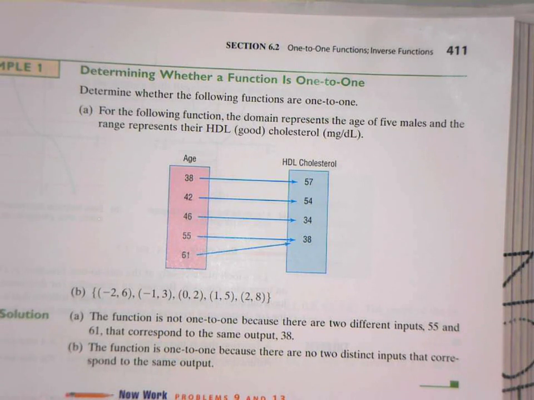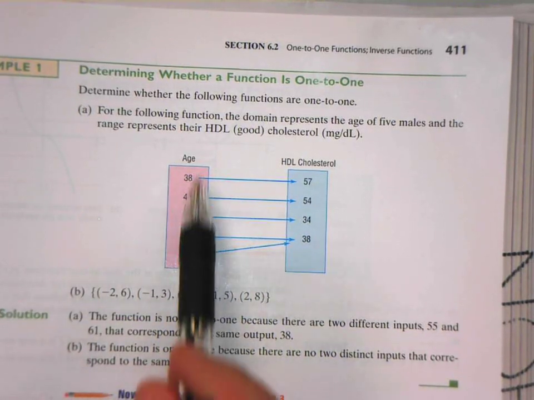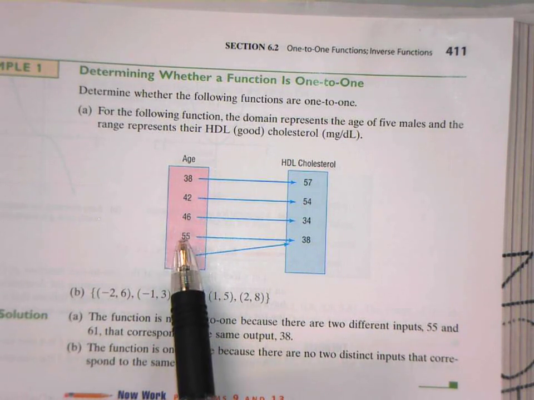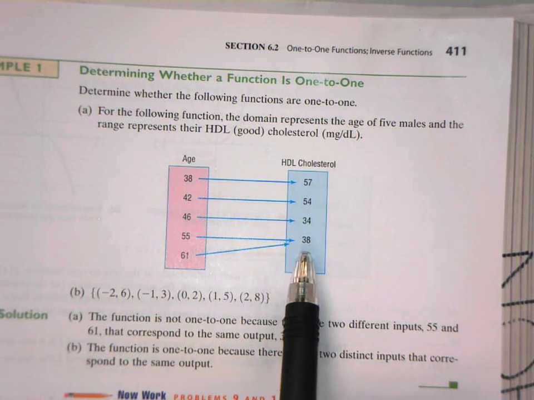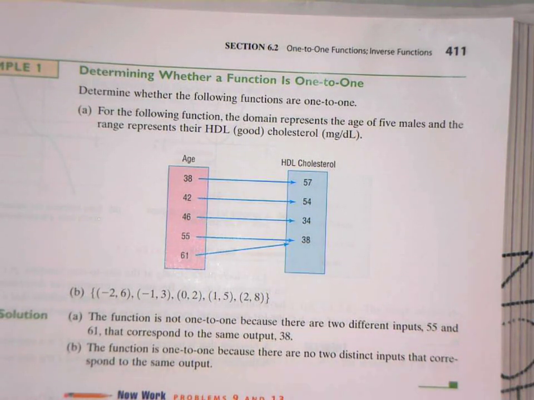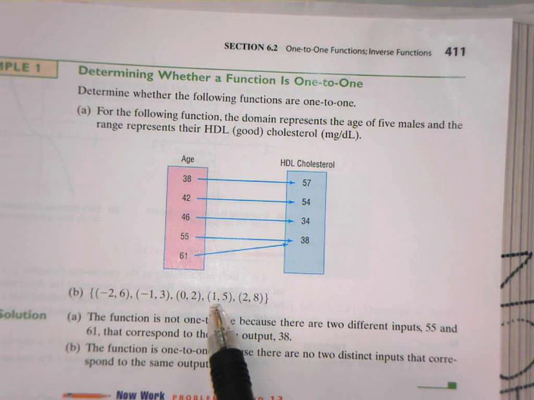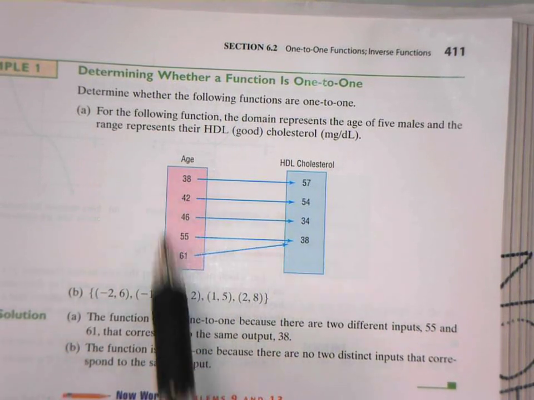Here we have a list of ages, here we have cholesterol levels. What I want you to notice here is that there are two ages, age 55 and 61, that both have a cholesterol level of 38. So if we were to decide if this mapping is one-to-one or not, we would say no, because there's this piece here where there's 2-to-1. So in order to be one-to-one, each one of these ages would have to go to its own cholesterol level.